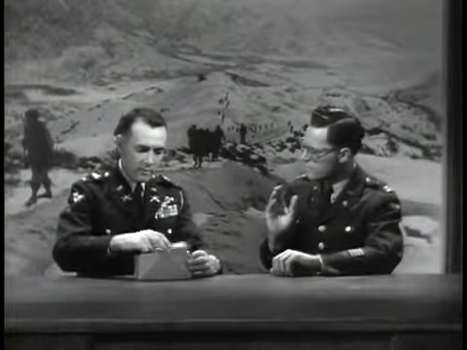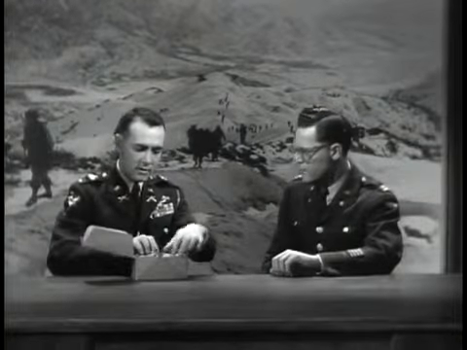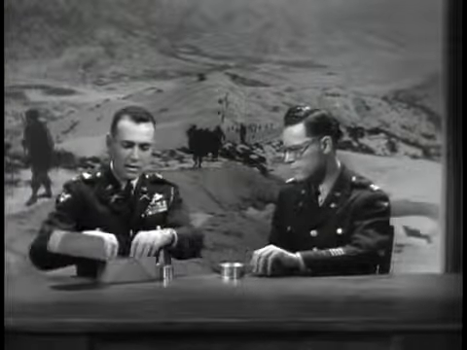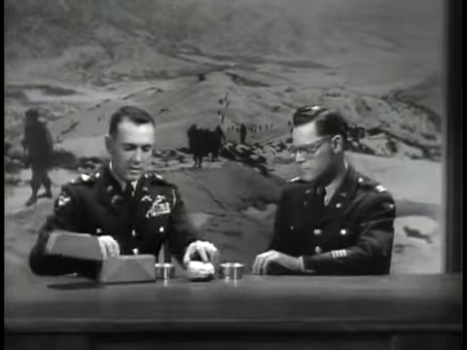This is the ration a man receives before he goes into an attack, right? That's correct. This ration is very compact. As you can see, the cans are small, and it also is a very good ration.